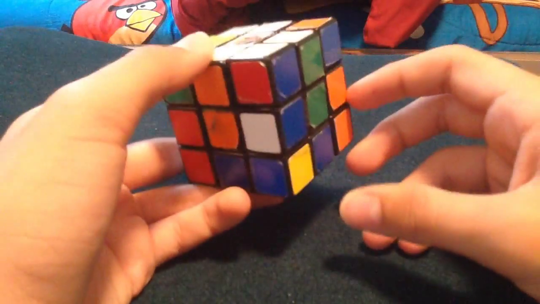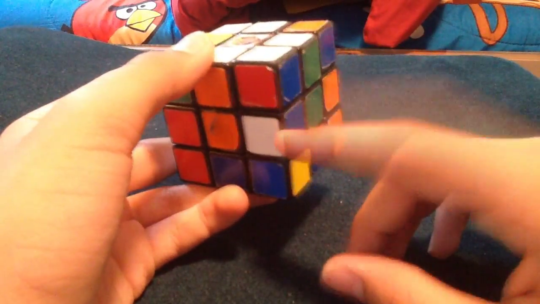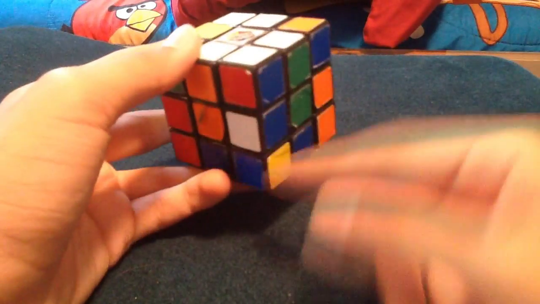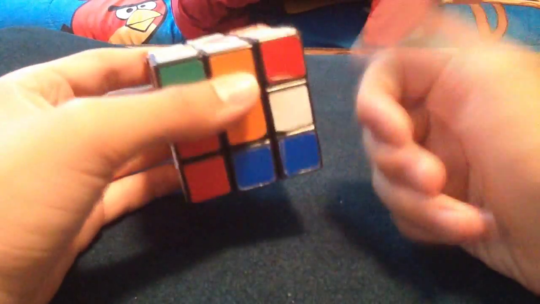But here's another thing that can happen. If you have an edge not on the top, not on the bottom, so if it's sandwiched in between here, all you have to do is put it to your right and do RI, DI, R, and it gets it out, and do whatever case you need to do. See, there we go.